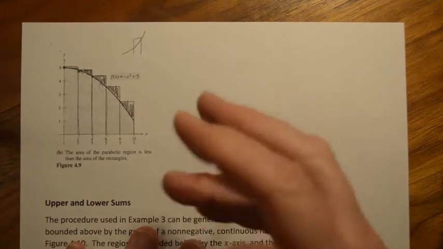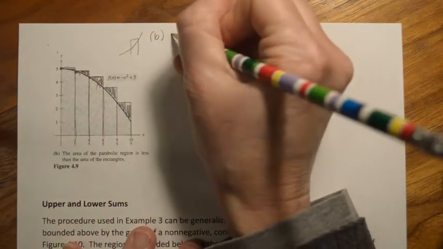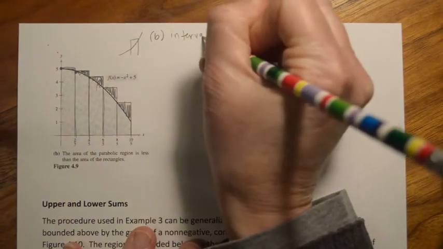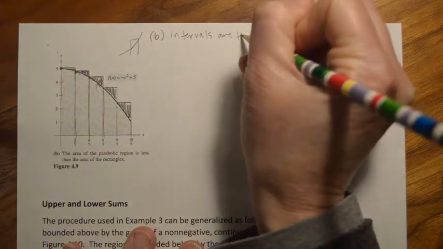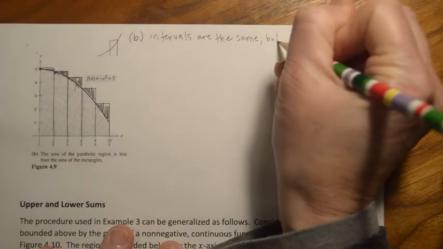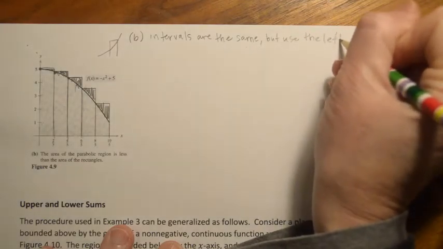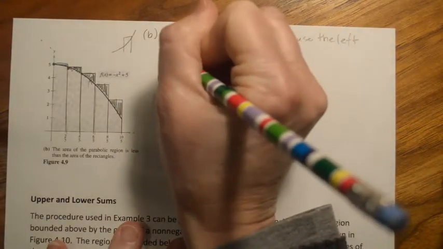All right, so for part B here, I'm going to say the intervals are the same, but use the left endpoints when evaluating f.